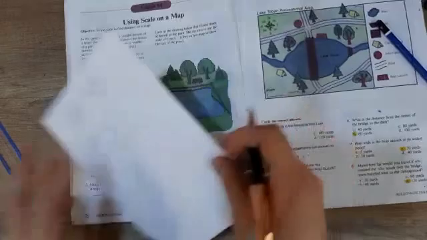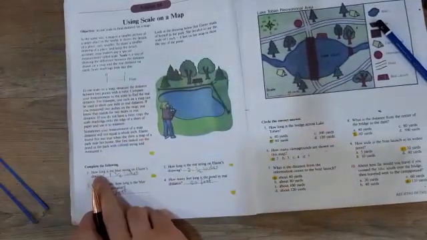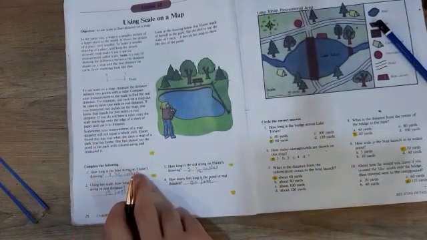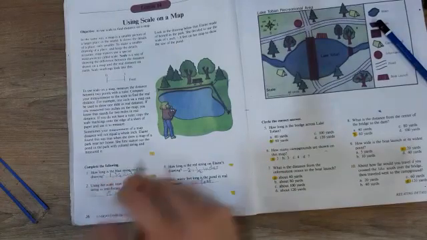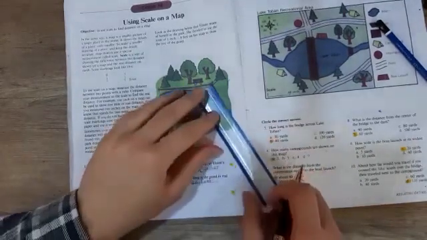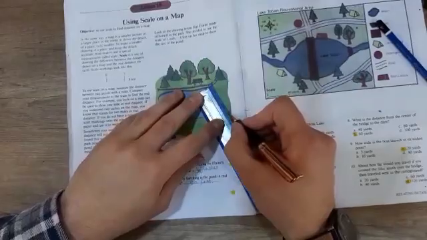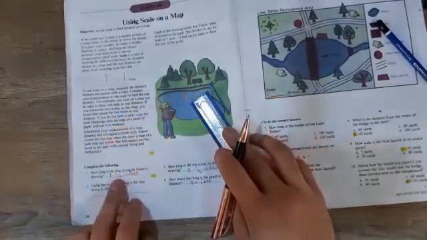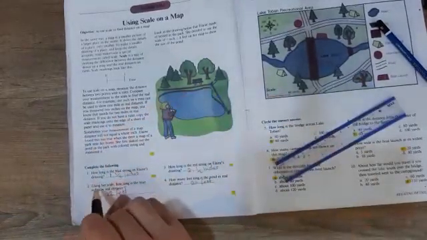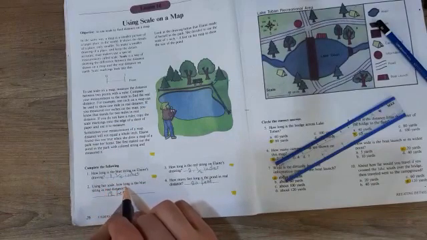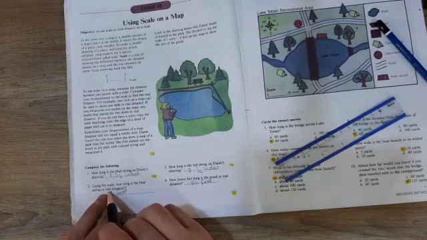This is real. So again, question number 1: how long is the blue string on Ellen's drawing? As we measure it from here to here, it is 1.5 inches. Number 2: using her scale, how long is the blue string in real distance?